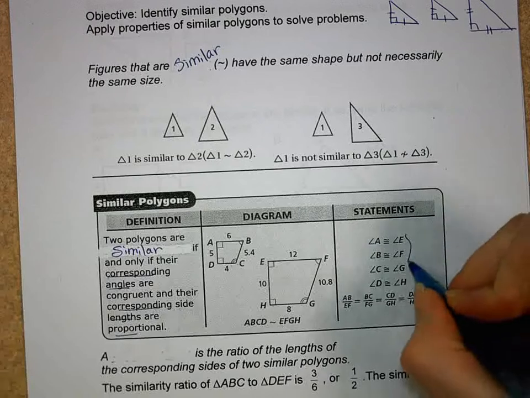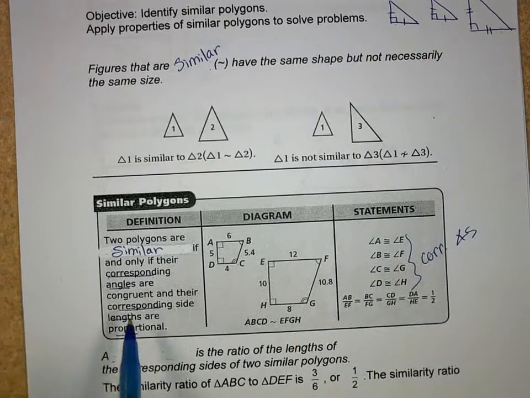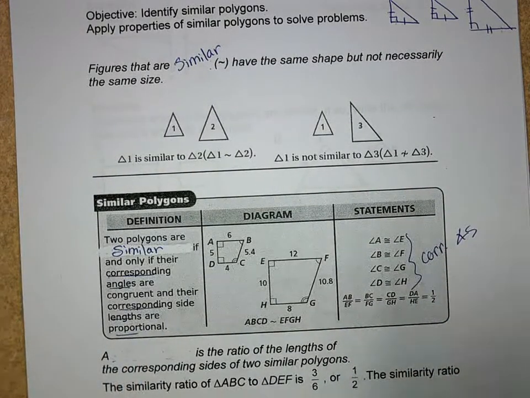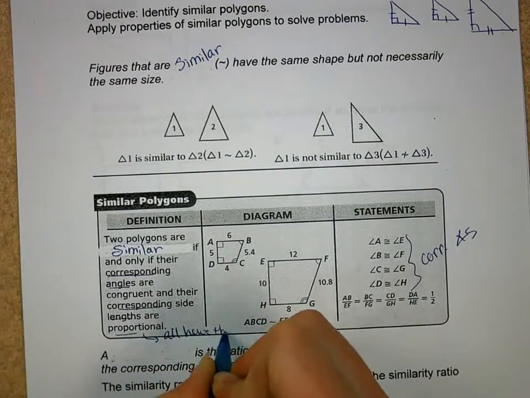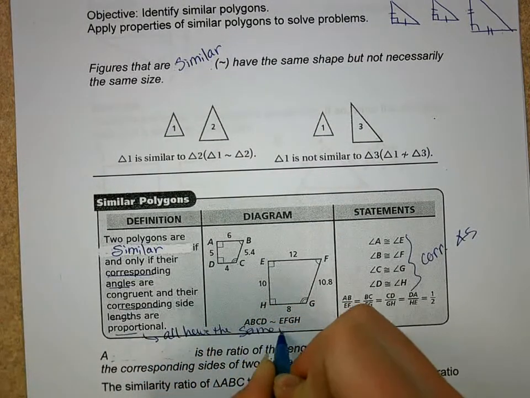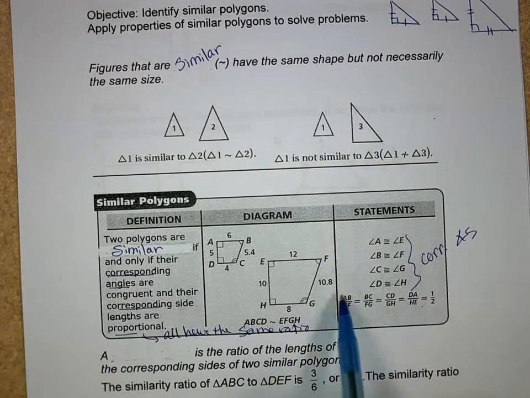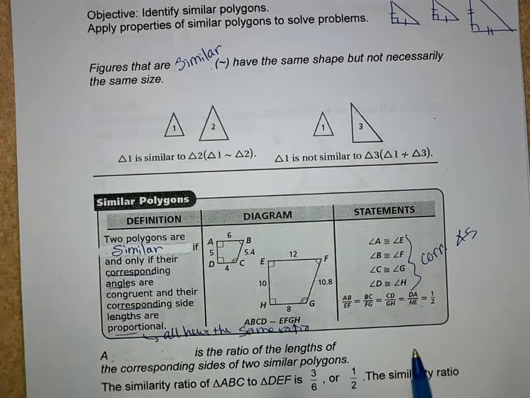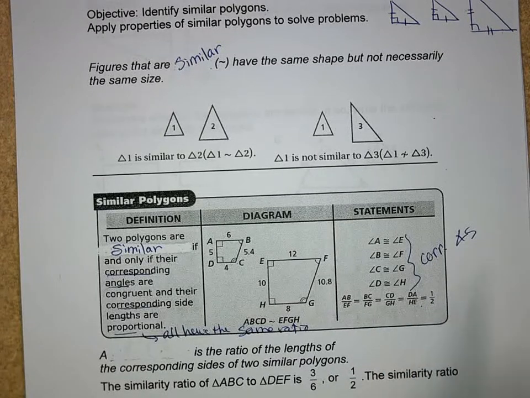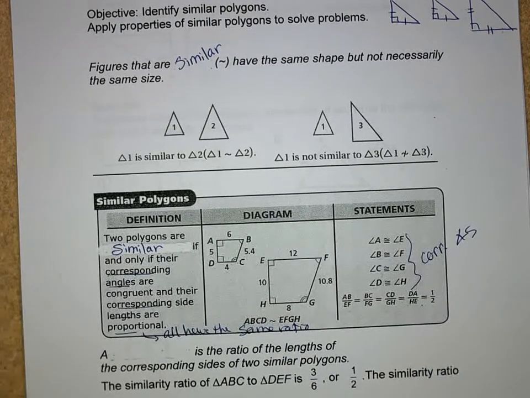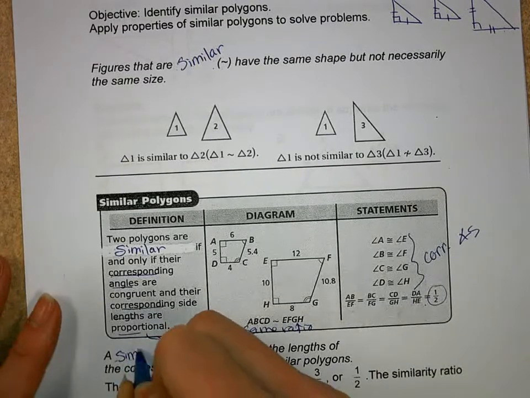And notice, here are your corresponding angles. Now notice they say the corresponding side lengths are proportional. That means all the corresponding sides have the same ratio. They show you here, notice all of the ones from the same polygon are on top, all of the corresponding ones from the other polygon are on the bottom. They all come down to 1/2. Well, that ratio has a name. That's called the similarity ratio.